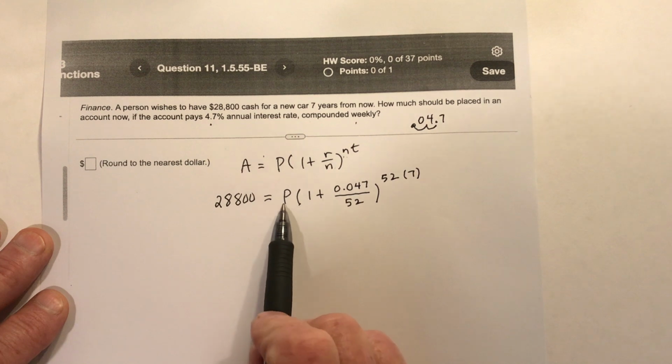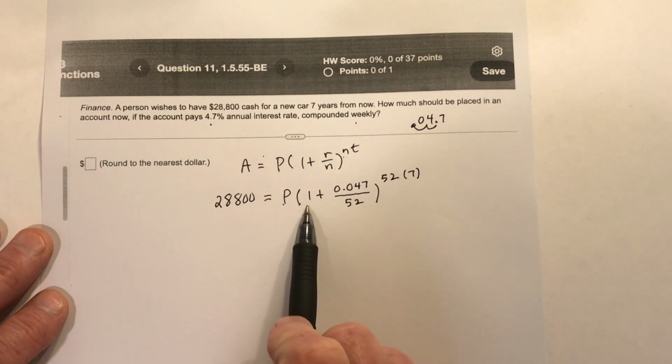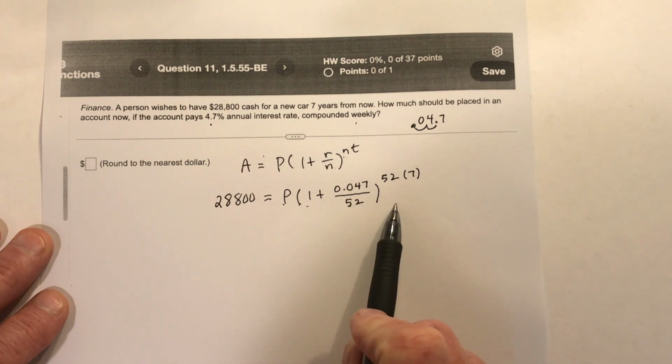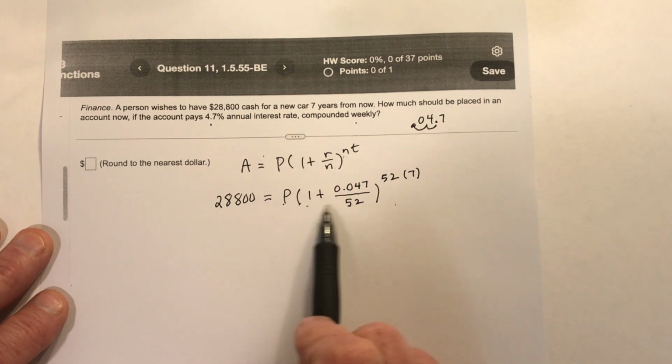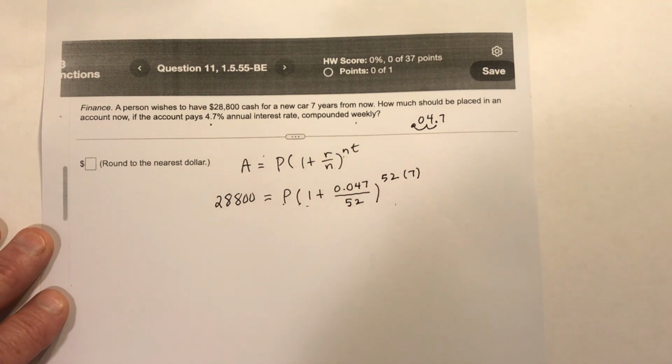And then to solve for P, I just need to divide both sides by this. So I'm just going to go ahead and do it on the calculator. Take this number divided by all of this. And I'm not even going to simplify this. I'm going to type it in the calculator exactly like that.